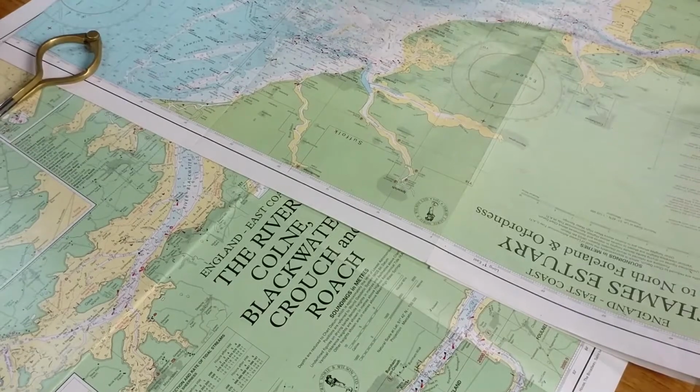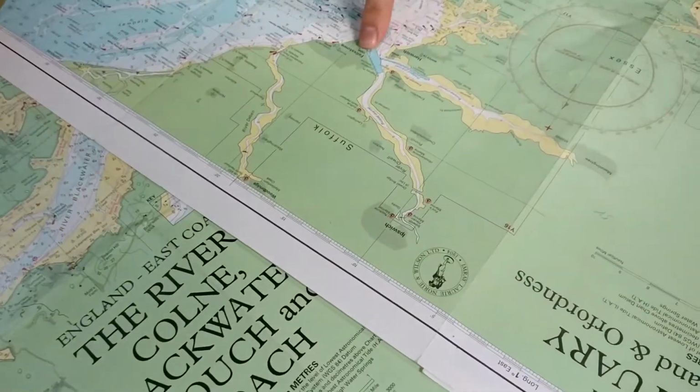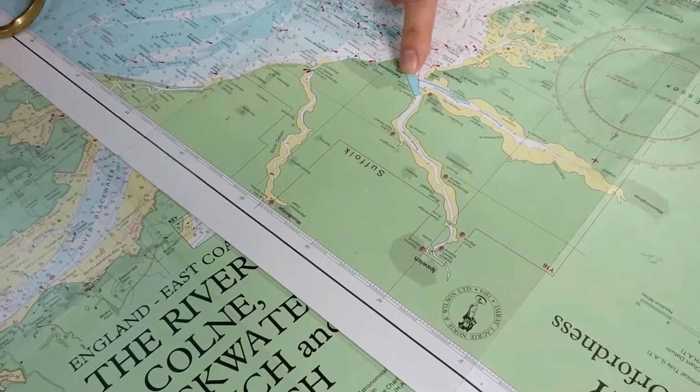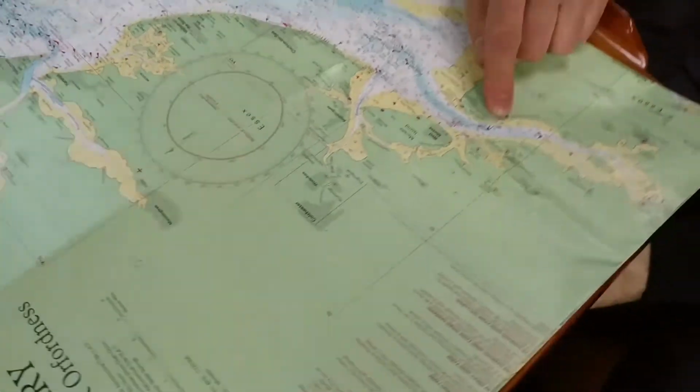So at the moment we are here, Levington, and Felixstowe is where you can see the big cranes on the horizon, but ultimately we want to get to here, which is Bradwell Marina.